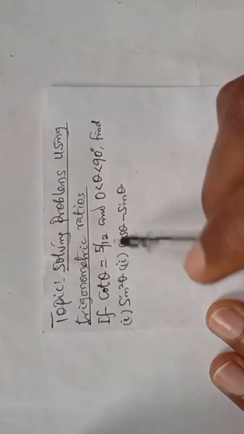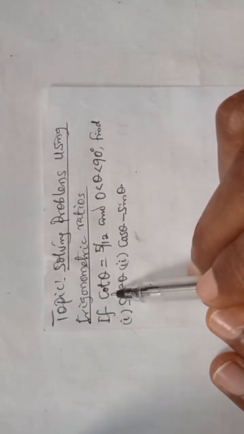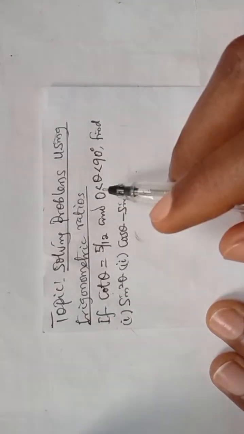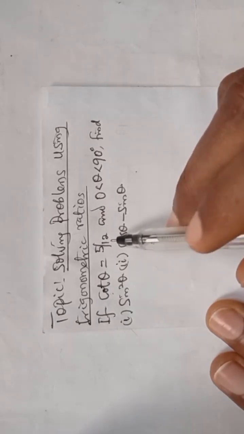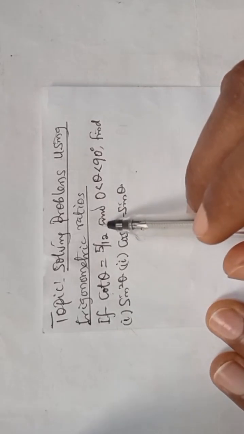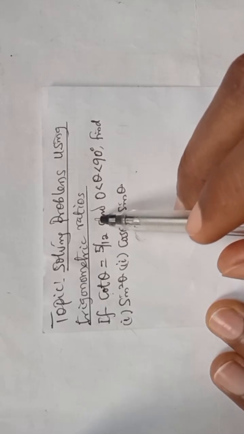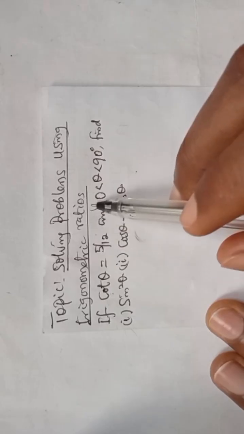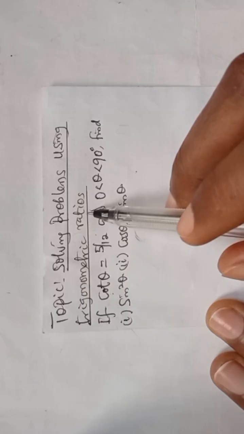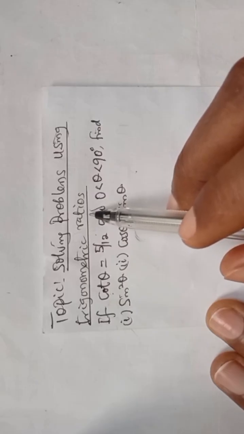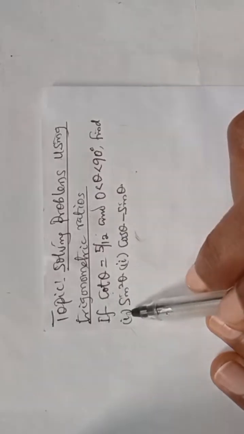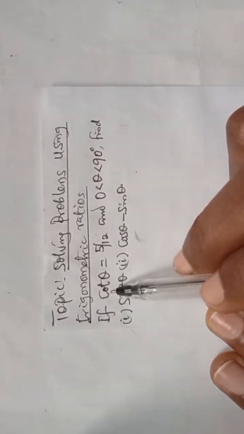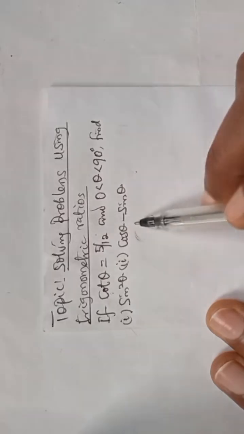Now, recall that we said that cotangent is the inverse of tangent. Remember that the basic trig ratios are tangent, sine, and cosine. So cotangent is derived from tangent, and it is the inverse of tangent.